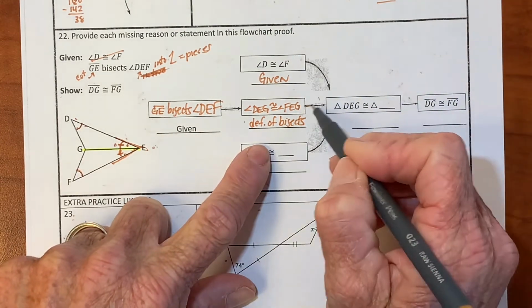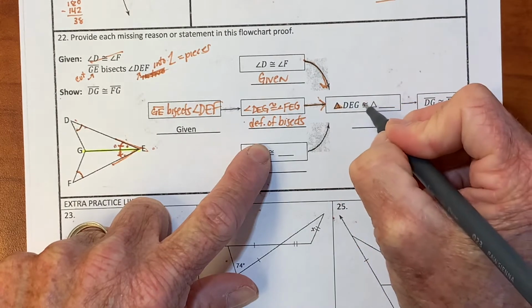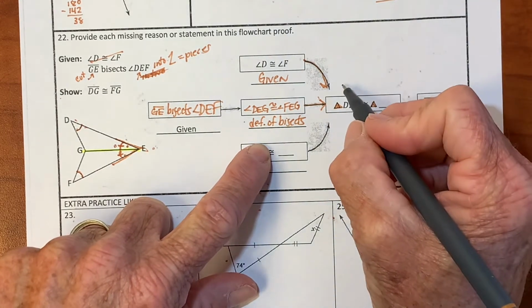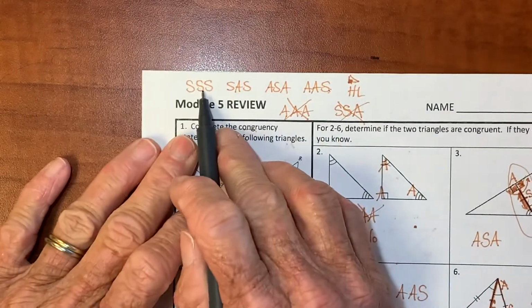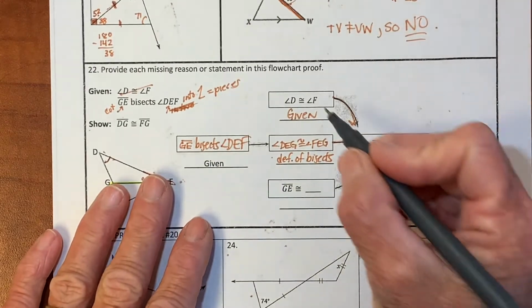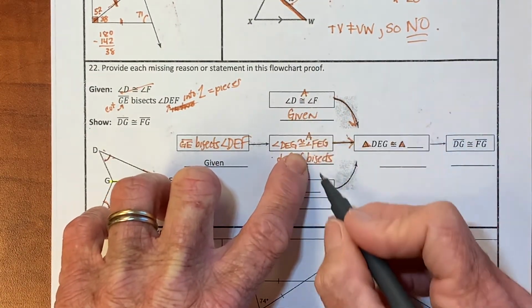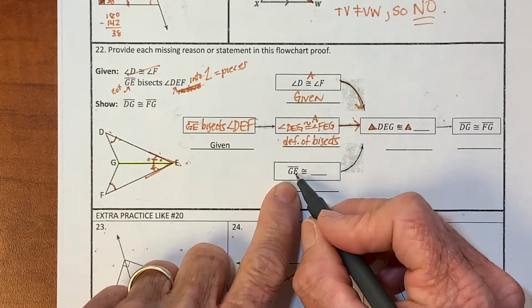All right, now notice that these 2 statements are leading into my congruent triangle statement, and we know that it takes 3 parts to prove triangles congruent unless we're dealing with right triangles, which we aren't. So this is a pair of angles. This is another pair of angles. We know we need another part. And look, we've got a segment.